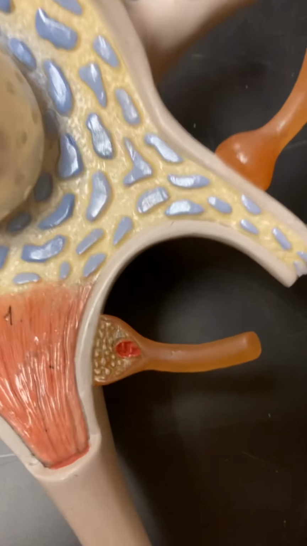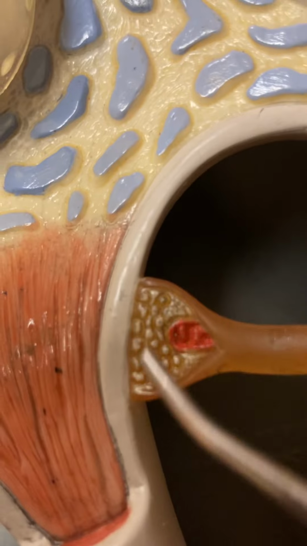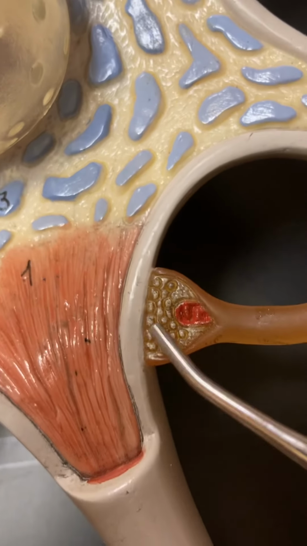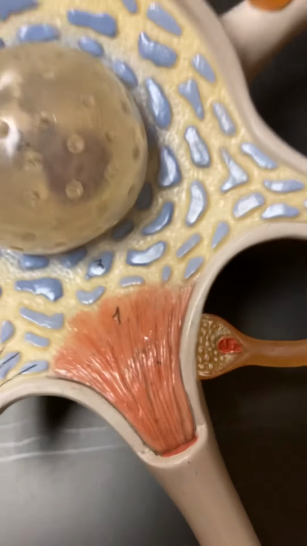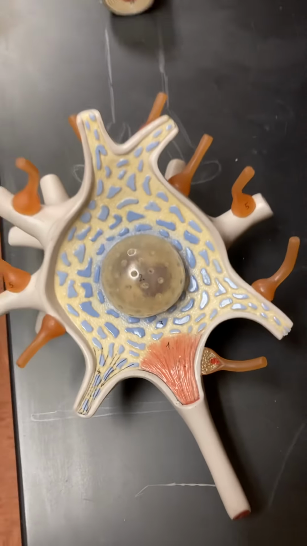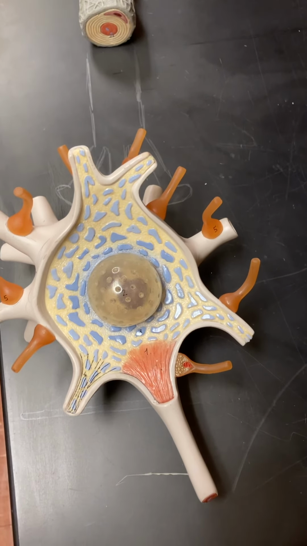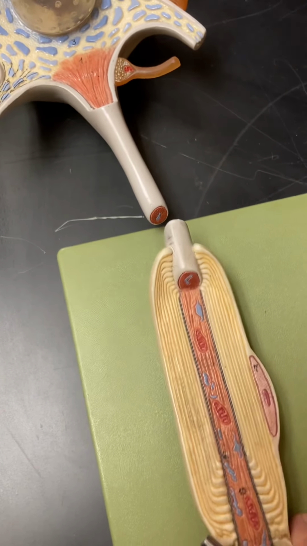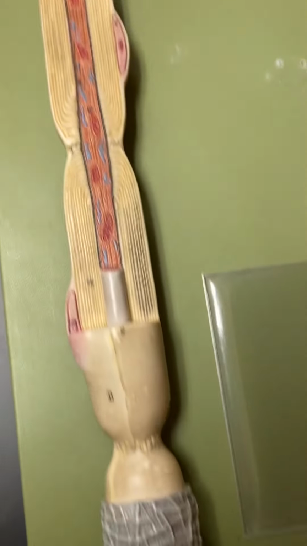If I zoom in on one of these axon terminals, I see all these vesicles in here. They're going to contain a chemical called a neurotransmitter, which is going to help transmit the nerve impulse from this axon terminal to this new neuron. Dendrites receive nerve messages. Axons send nerve messages. Put that one there. And we have another one continue here.